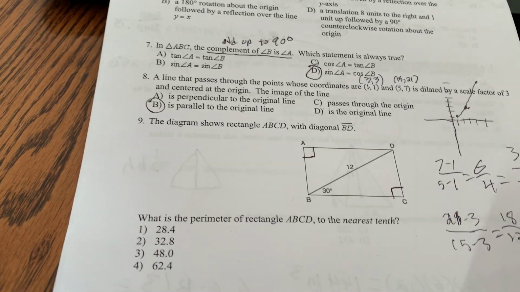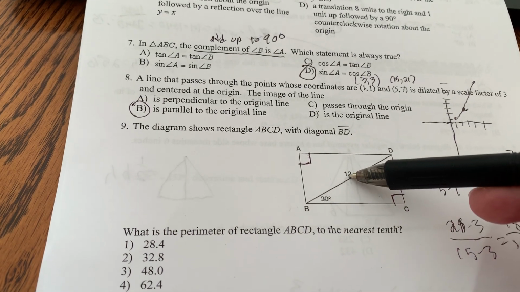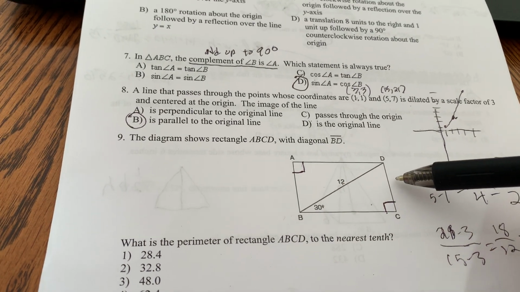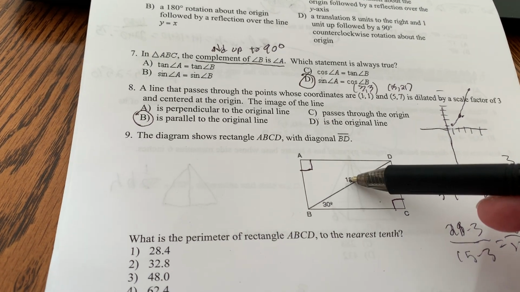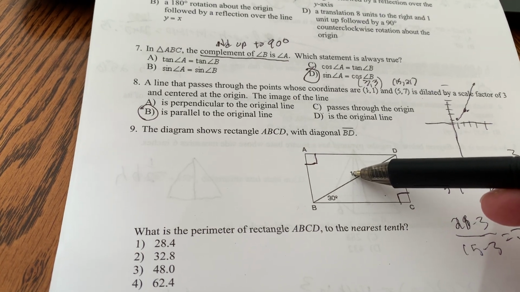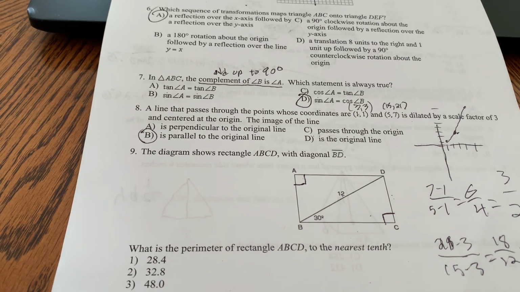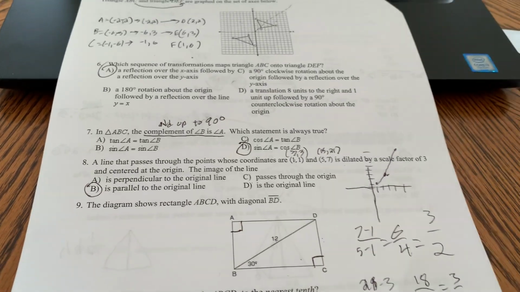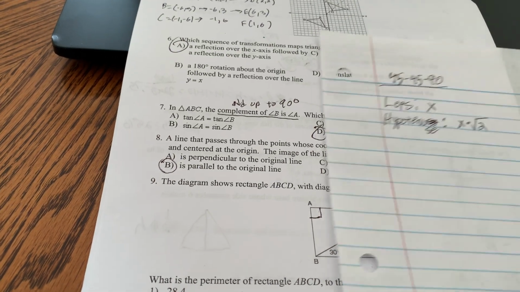So, focusing on this right triangle, I know this angle is 30. The hypotenuse is 12. So, I could use opposite and hypotenuse, sine, to get this side, adjacent and hypotenuse, cosine, to get this side. But I'm going to show y'all a little shortcut, but then I'll go back and do that as well. So this is one thing we kind of skipped over. I was going to go back and show it after the EOC.